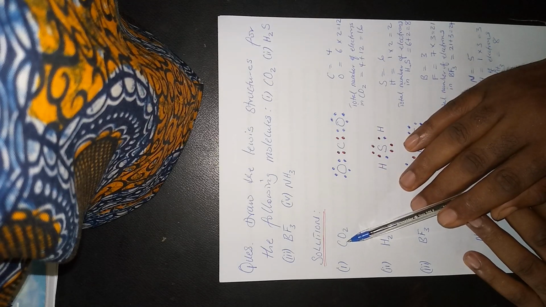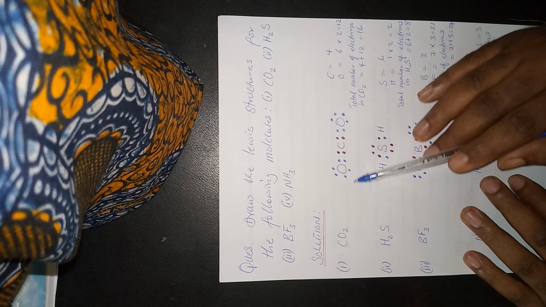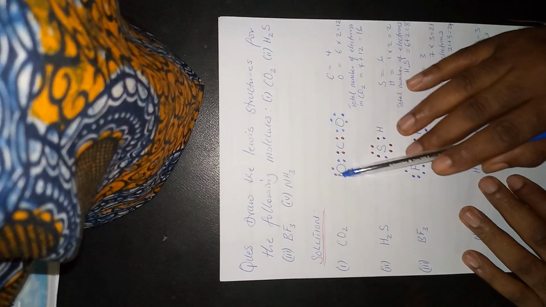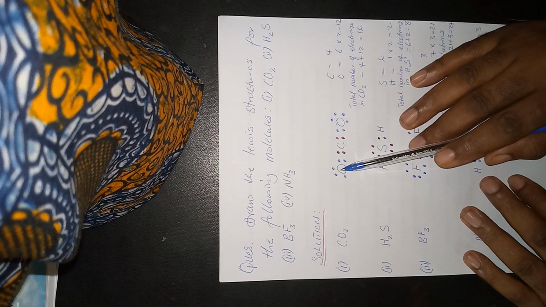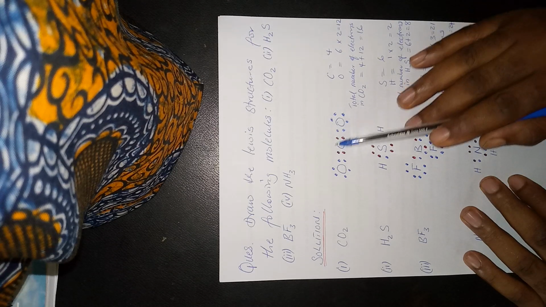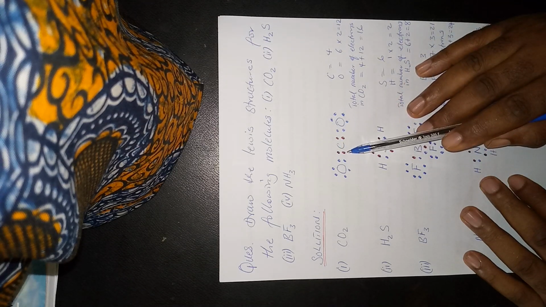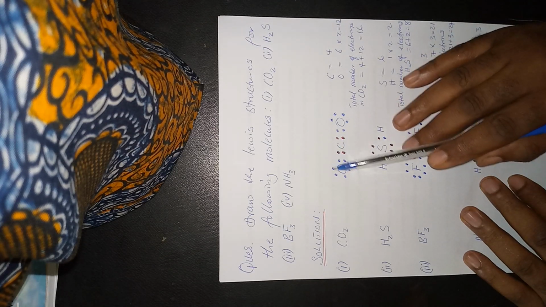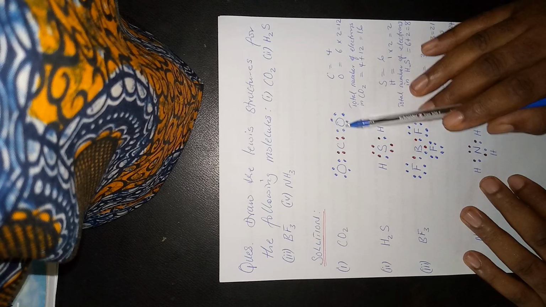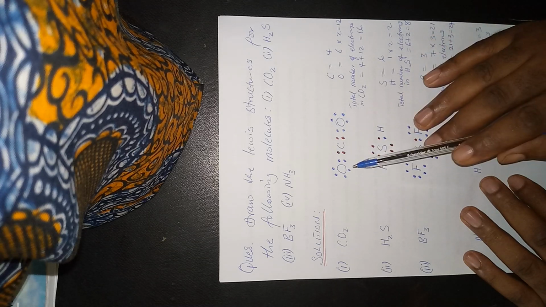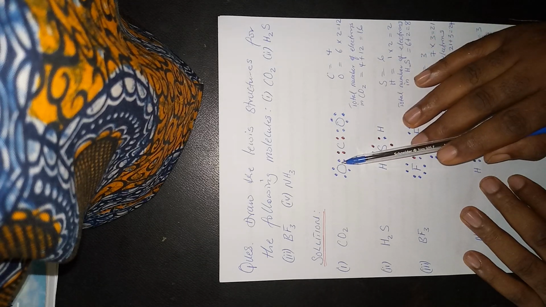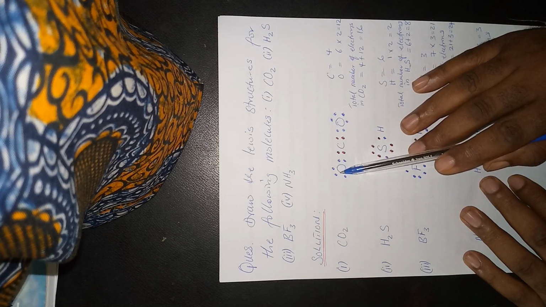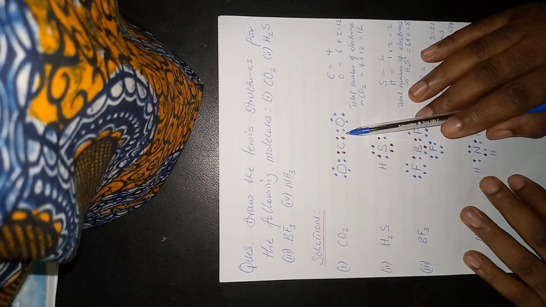The Lewis structure for carbon 4 oxide is as shown, where each of the atoms is surrounded by 8 electrons. For you to draw a Lewis structure, first you must know the valence electrons in each of the atoms involved in the molecule.